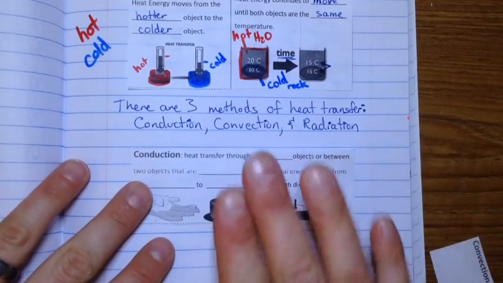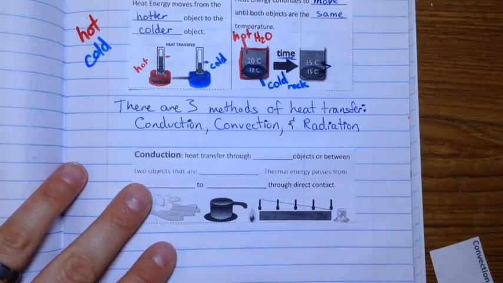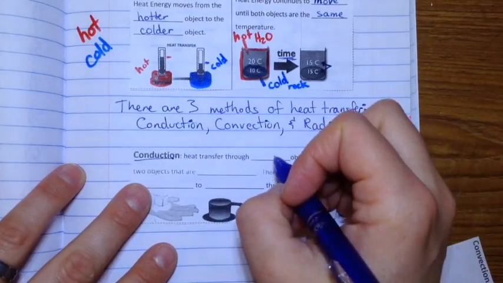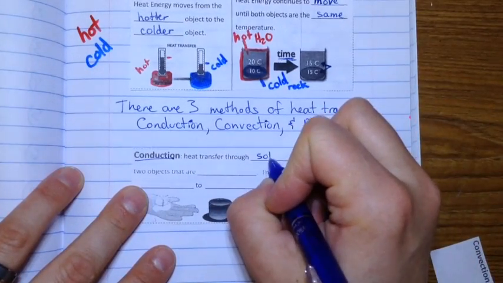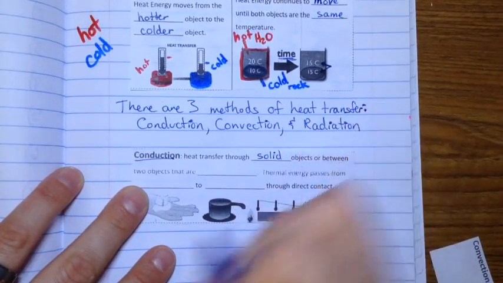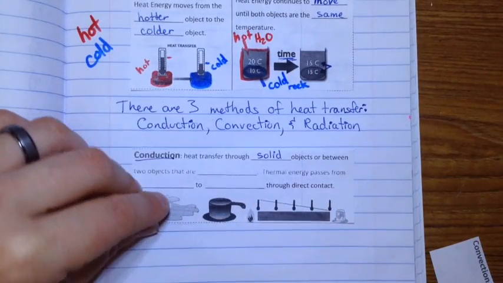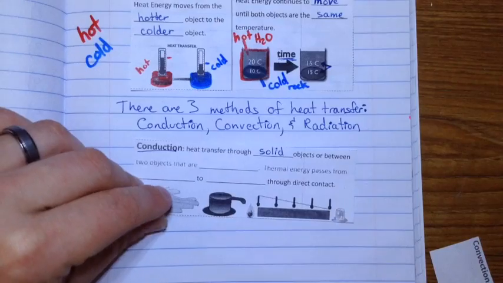Starting with conduction, let's write on it first and then glue it in later. So, conduction. Conduction is heat transfer through solid objects. Okay? That means the heat is transferring through that object from one end of the object to the other.